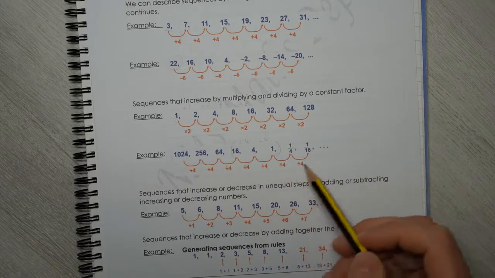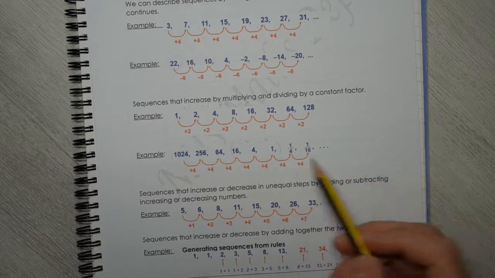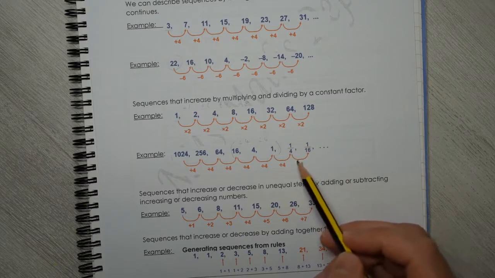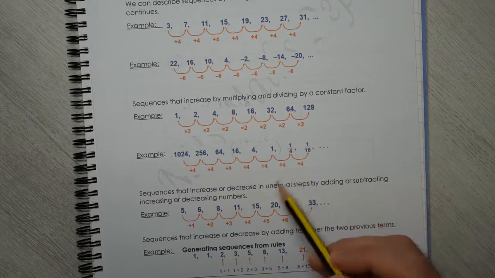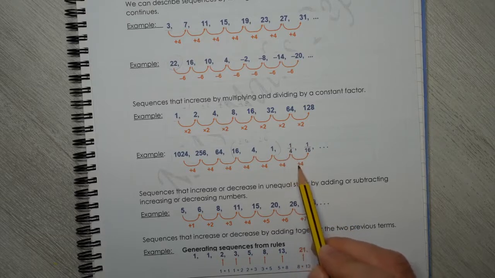But normally in sequences we write it as a fraction as well. So 1 divided by 4, we write it as 1 on 4. Now, we need to divide 1 on 4, 1/4, again by 4.